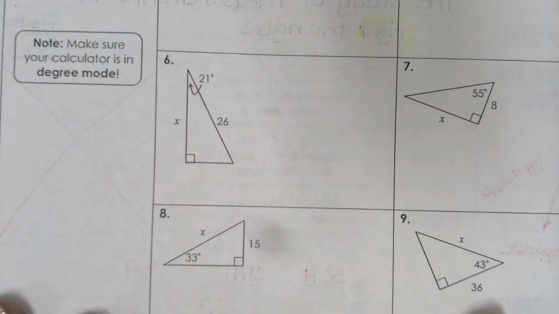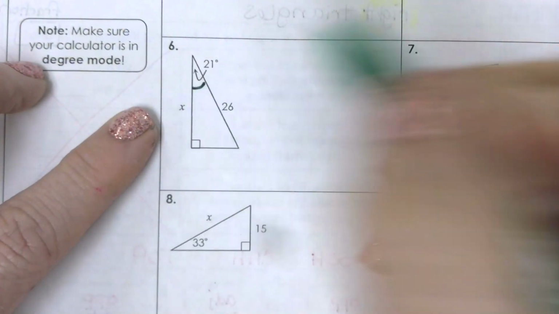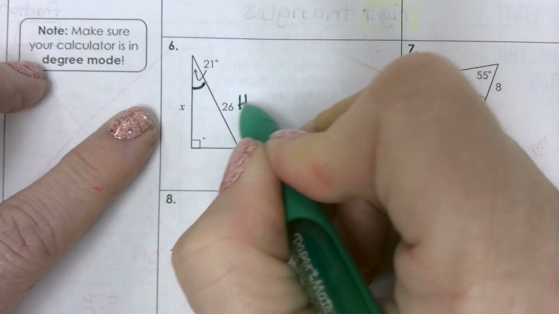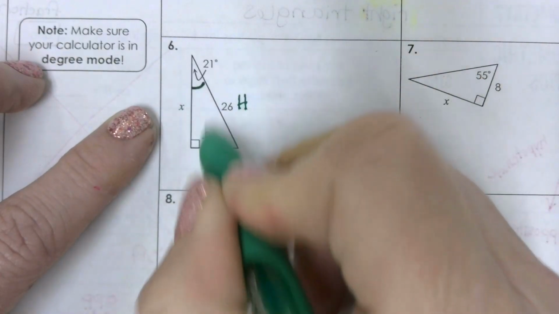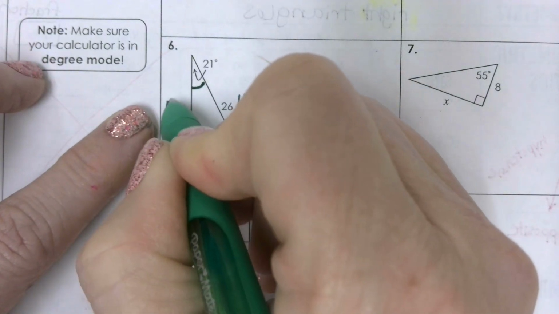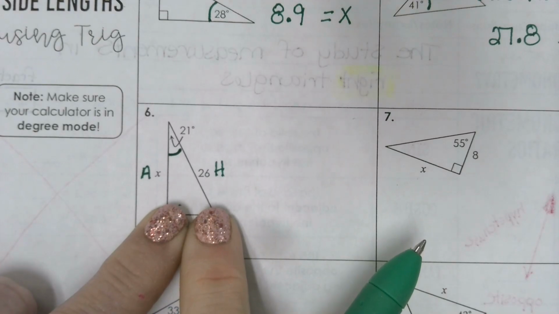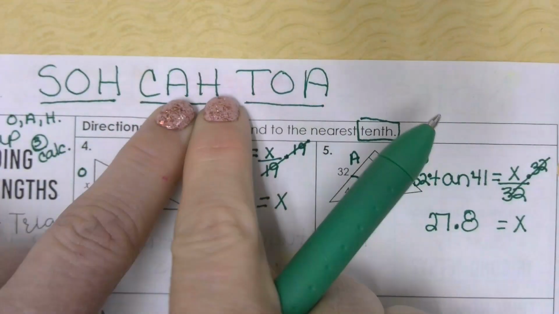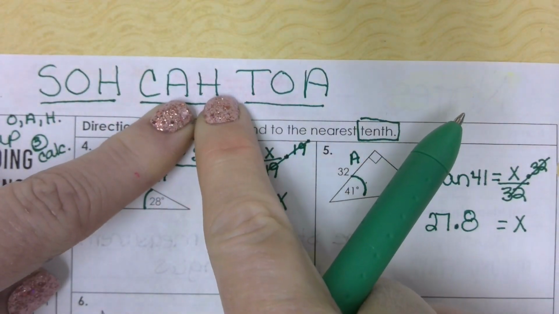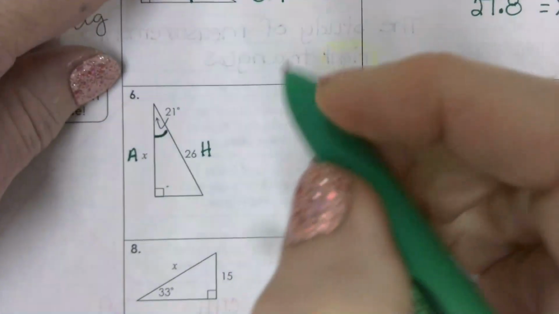All right, number 6. So same thing. This is my reference angle. This is my hypotenuse. It's across from the right angle. So this is my opposite, which we do not need. This is my adjacent. I look up here and I ask myself, what uses the A and the H? Cosine. So I'm writing cosine.